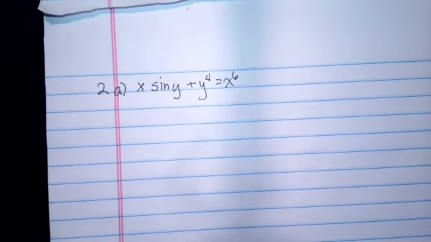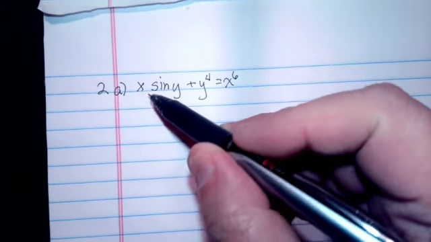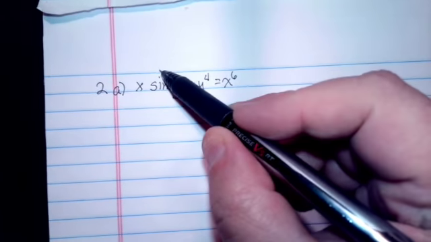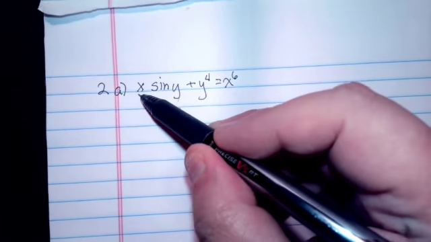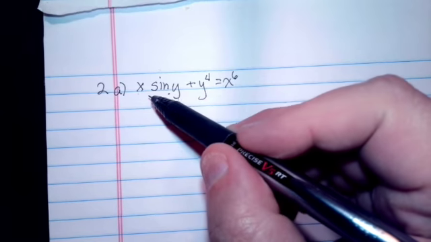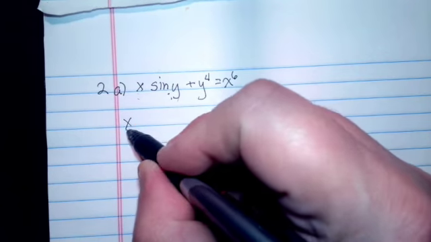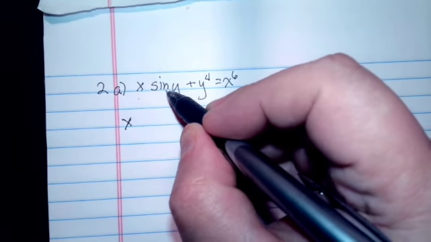In this problem, we are asked to find dy/dx using implicit differentiation. All right, so you'll notice here, we're going to differentiate each term by x. Well, the first term has a function of x times a function of y. Two functions multiplied together, we need to use the product rule. So we'll have the first function times the derivative of the second.